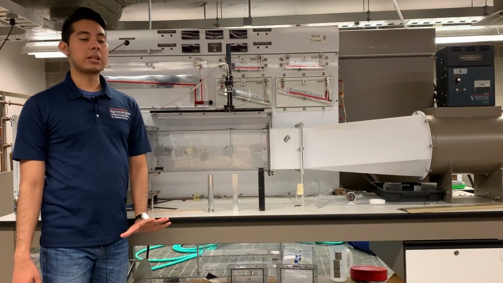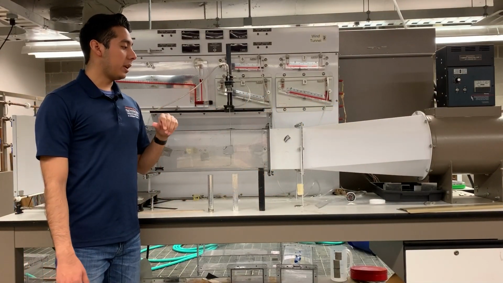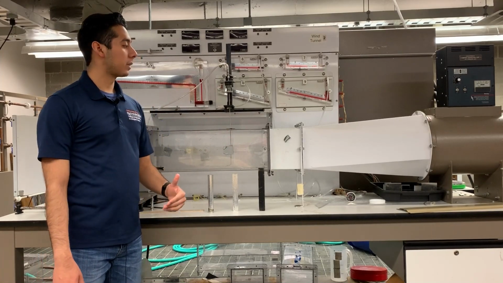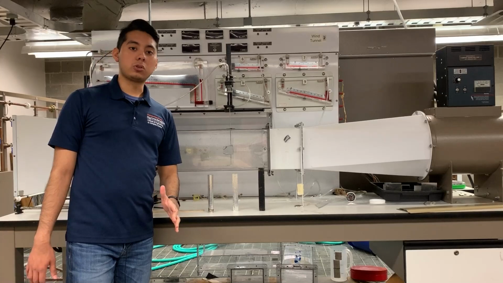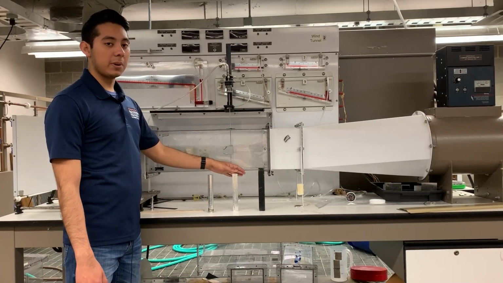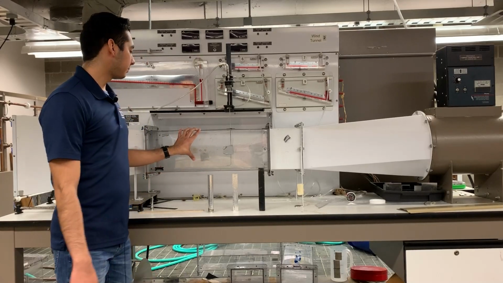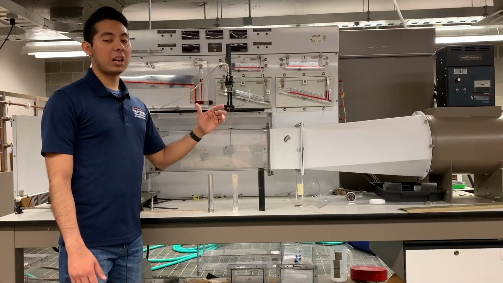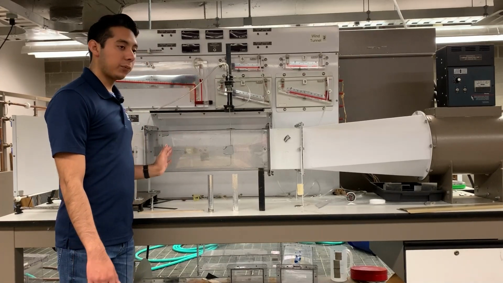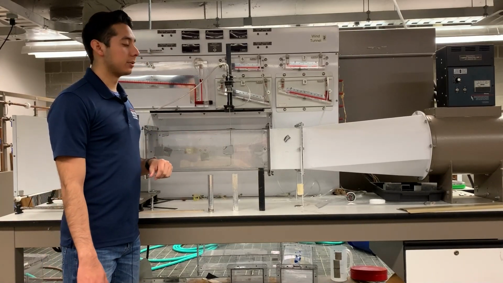The objective for today's lab is to determine how the shape of an object affects the drag force it experiences. This lab is pretty similar to Wind Tunnel 2 in the fact that we need to measure the pressure from the top to the bottom of the straight duct. However, this time we're going to be using these three rods to measure the pressure in front of and behind it.